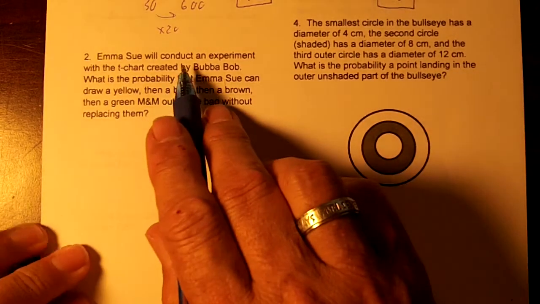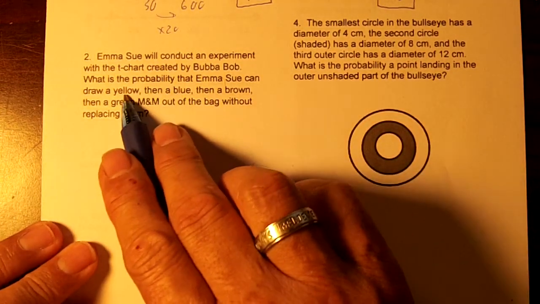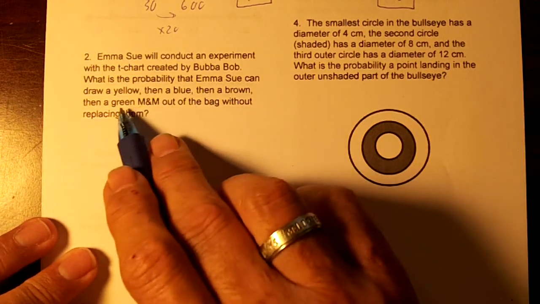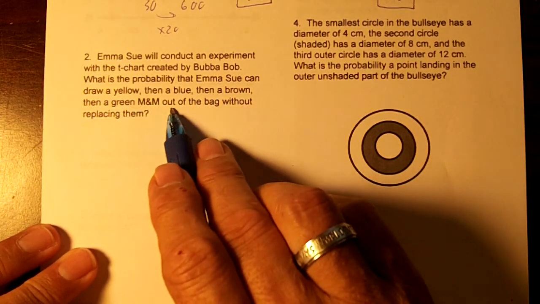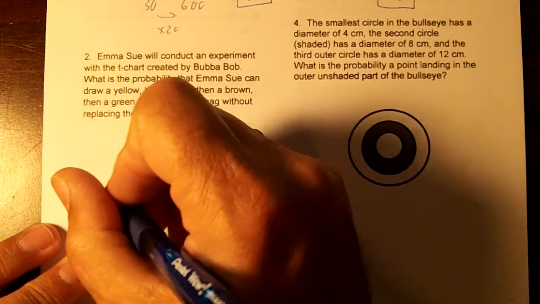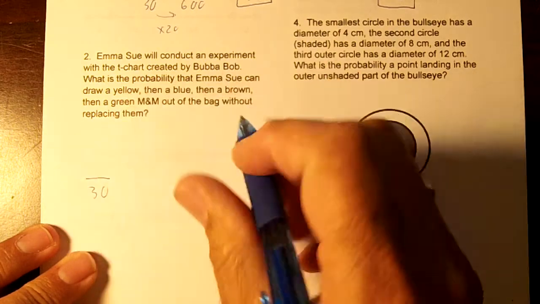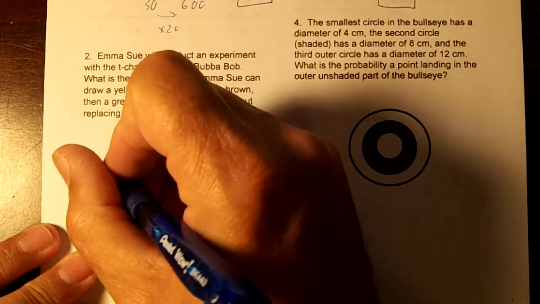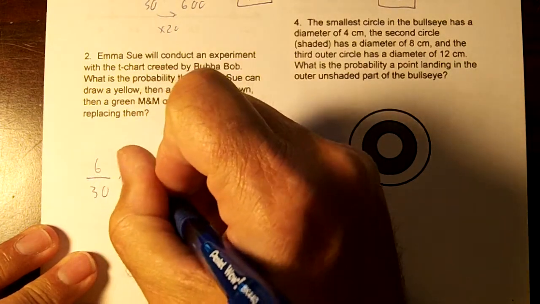Okay, Emisu will conduct an experiment with the T-chart. What is the probability that Emisu can draw a yellow, then a blue, then a brown, then a green M&M out of the bag without replacing them? Remember, in the chart it's up here, but there's 30 total M&Ms, and we want to draw a yellow one first. So if you look at the chart up here, there's 6 out of 30 that are yellow.